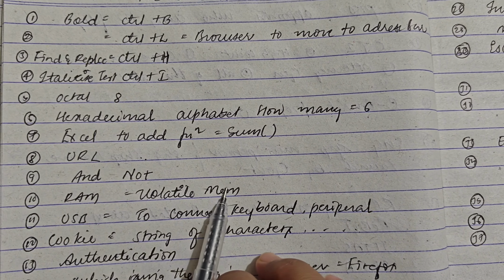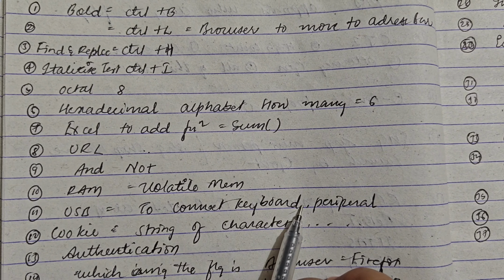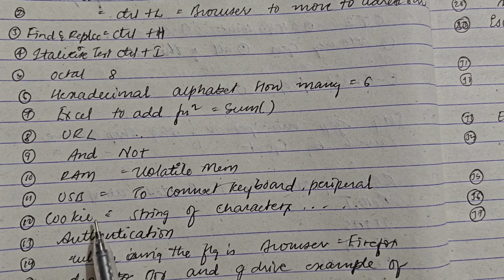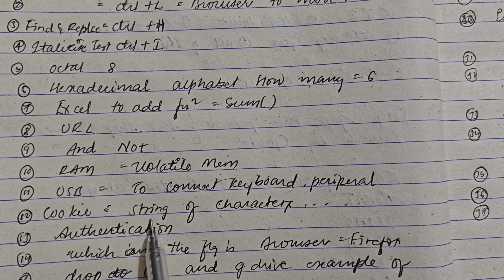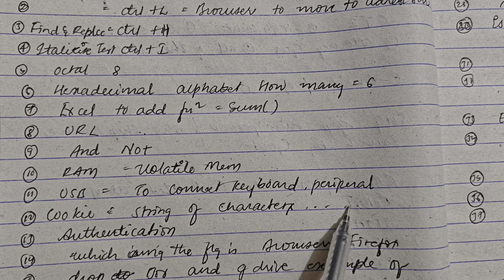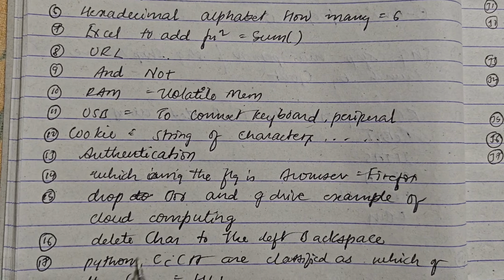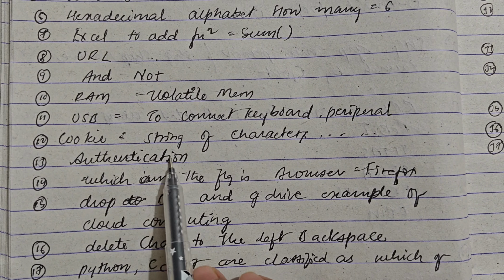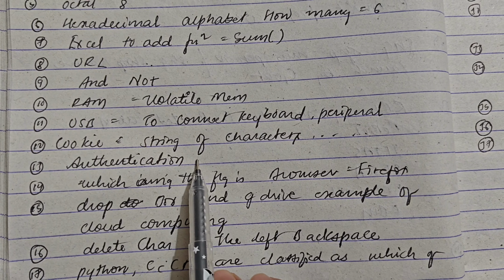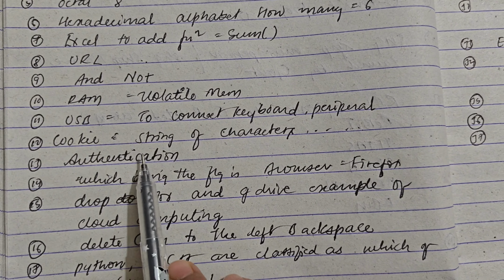Then which of the following is a volatile memory? That is RAM. Then in order to connect the keyboard and other peripheral devices, which of the following connections is used? That is USB. Then one question was like a string of characters, something was continued here, I don't remember exactly. The answer was cookie. Then for this they had given a definition. Sorry, I don't remember what the definition was now, but the answer for that was authentication.